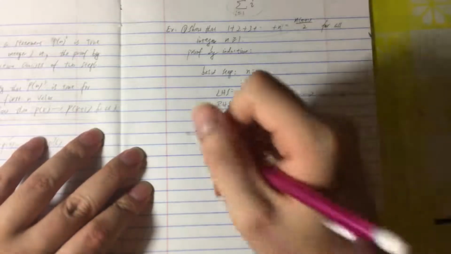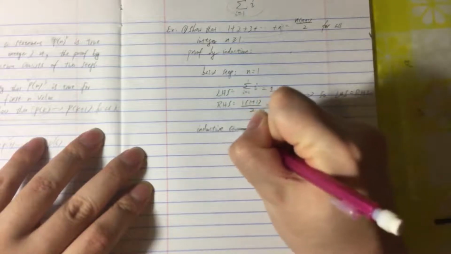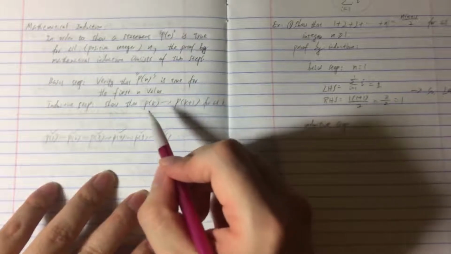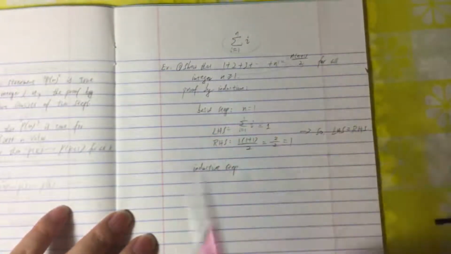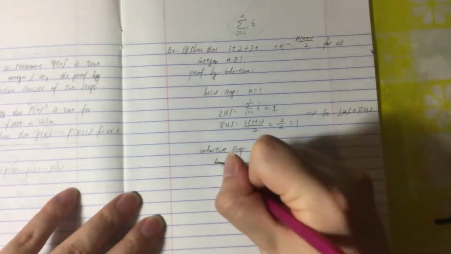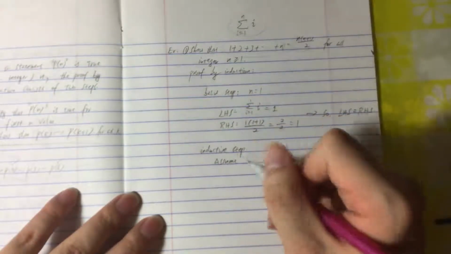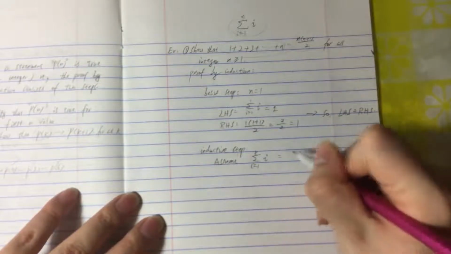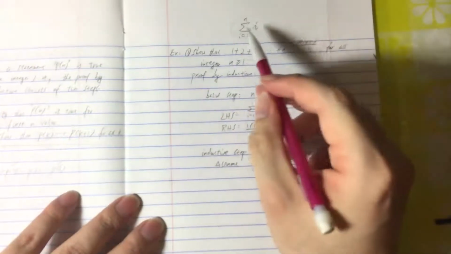Next, for the inductive step, we assume the statement is true when n equal to k. We try to prove that the statement is also true when n equal to k plus 1. So assume this statement is true when n equal to k. That means summation i from 1 to k of i equal to k times k plus 1 over 2.